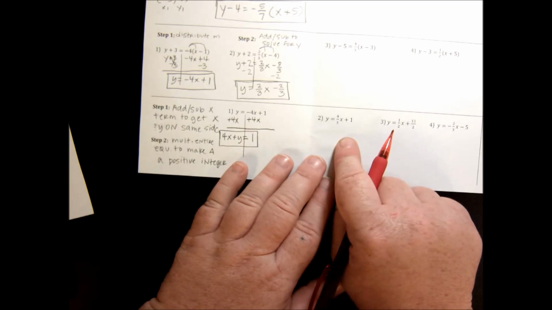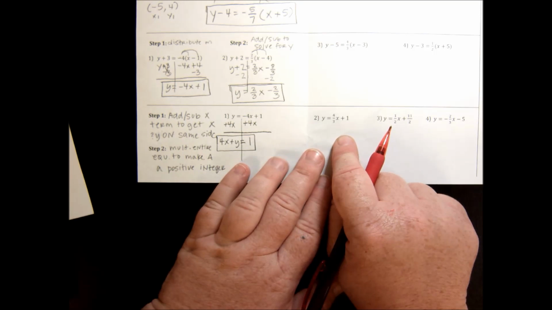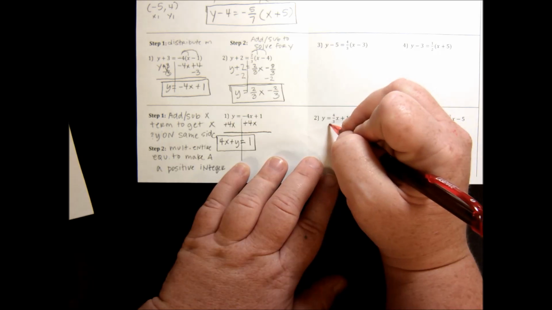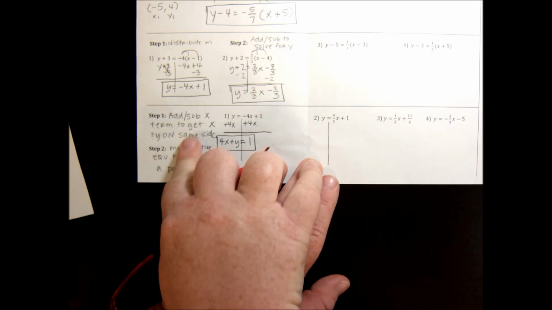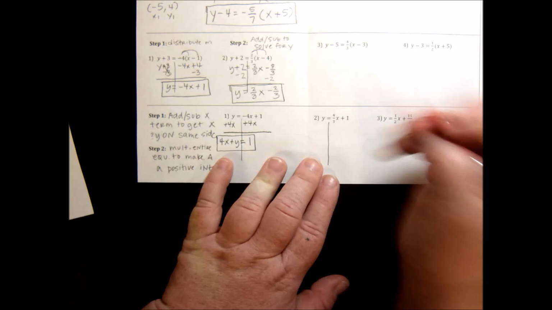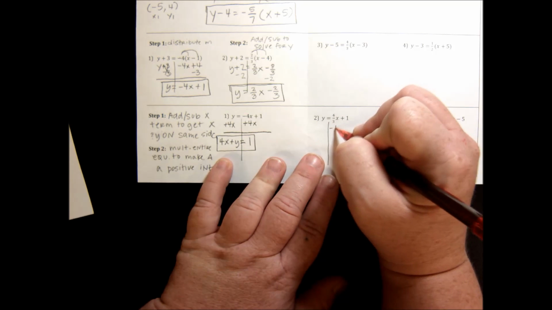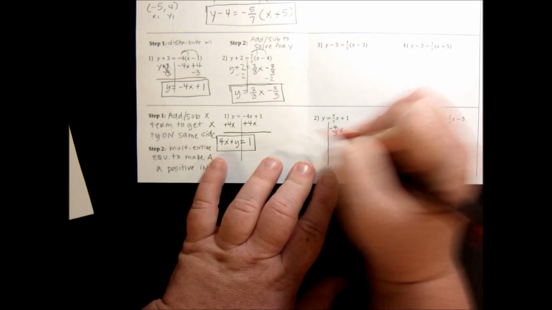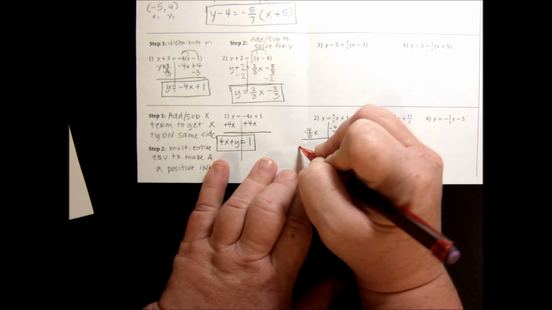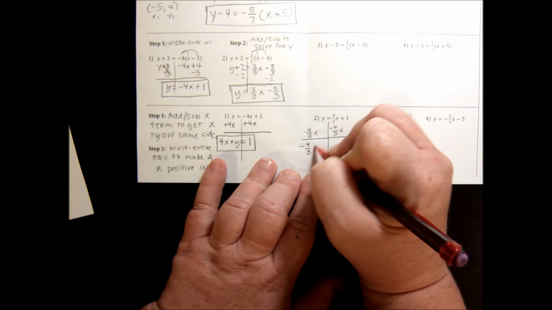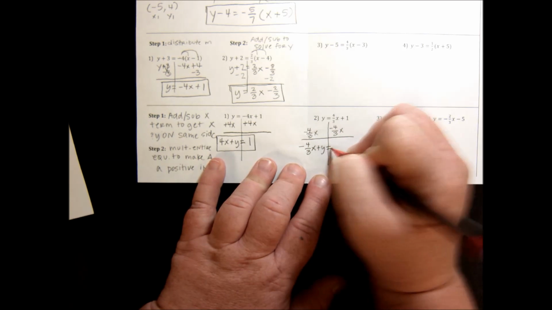But let's look at the second one together. It's y equals 4/3 x plus 1. The first thing I'm going to do is add or subtract the x term to get it on the same side with y. Since it's a positive 4/3, I'm going to subtract 4/3 x. When I do that, I have negative 4/3 x plus y equals 1.